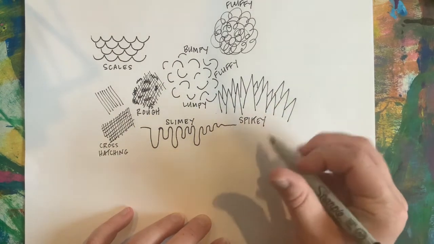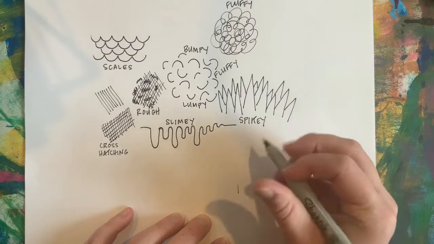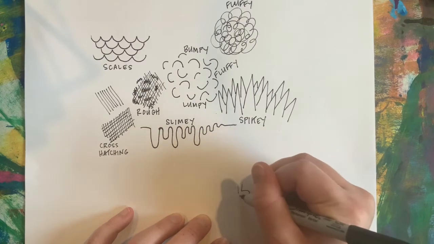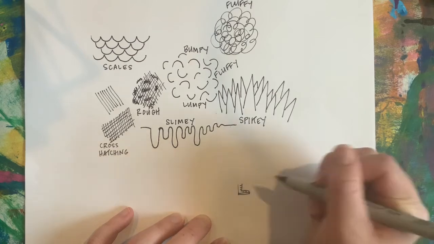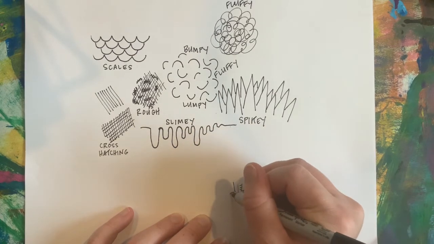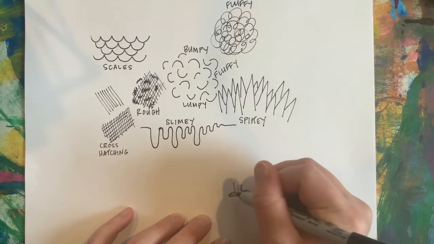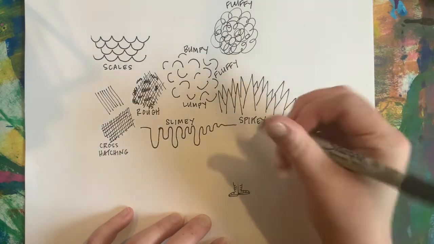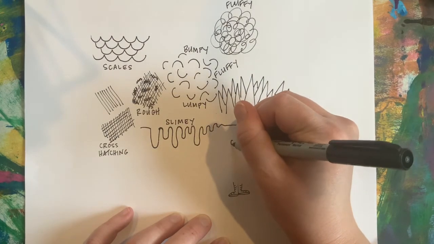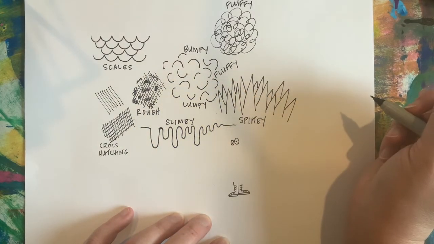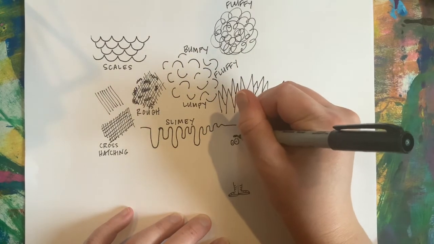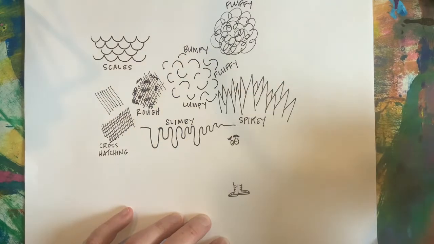Maybe I'll start with my shoes. Give them some sneakers here. And maybe I'll give them some eyeballs and some eyebrows, some more controlled scribbling.